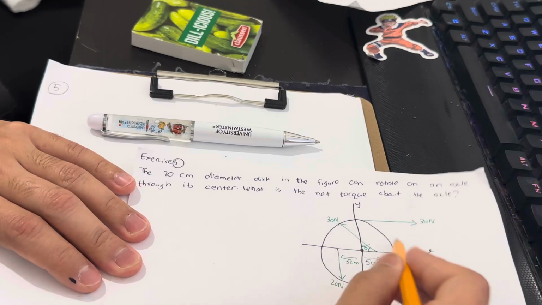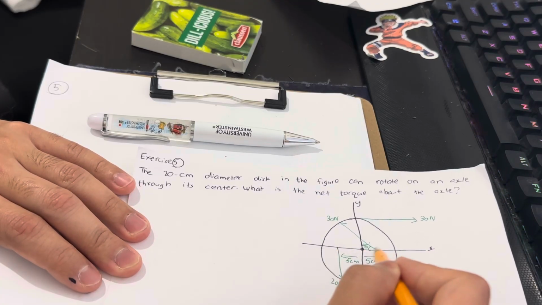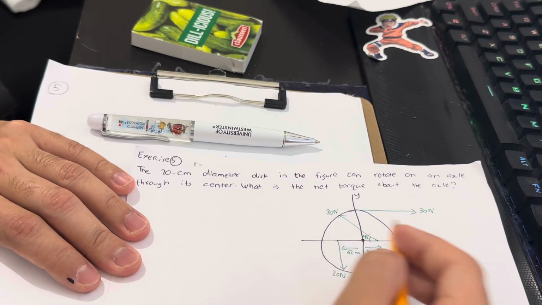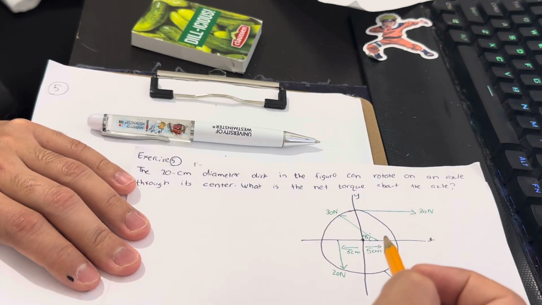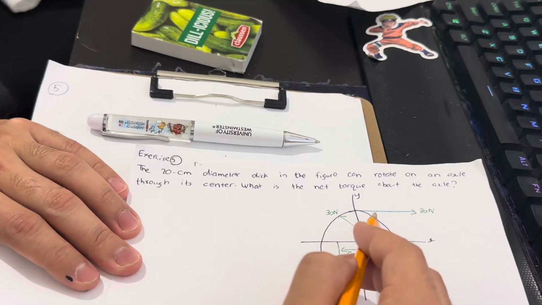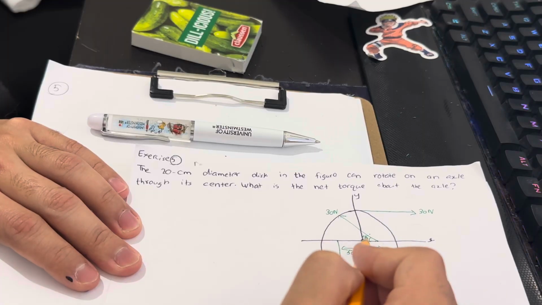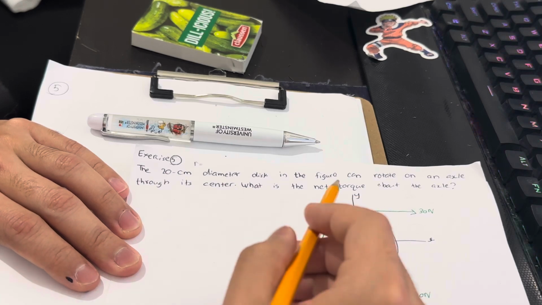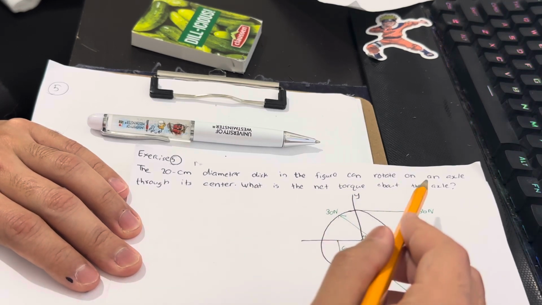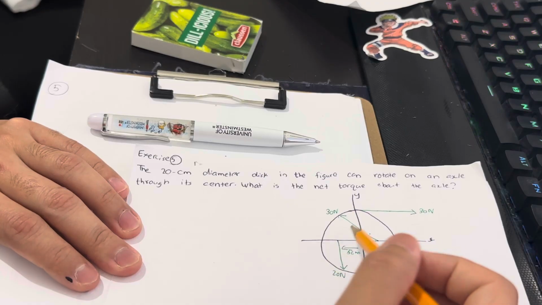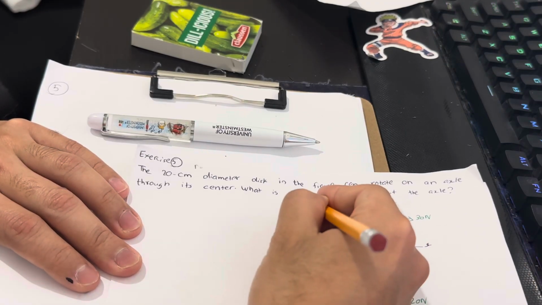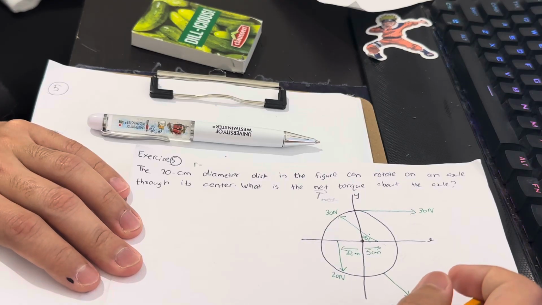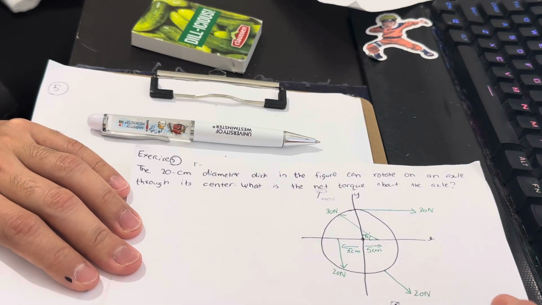The whole thing, this radius R, is 20, and it rotates on the axis through the center. So the question is, what is the net torque about the axis? It's very easy. They're asking to find the net torque, which is tau net. You have to keep it in your mind.